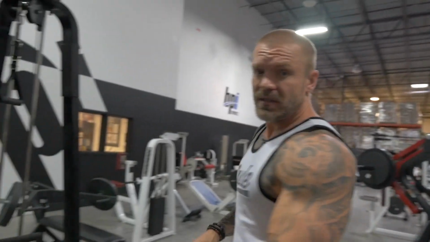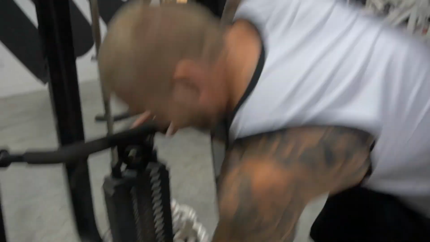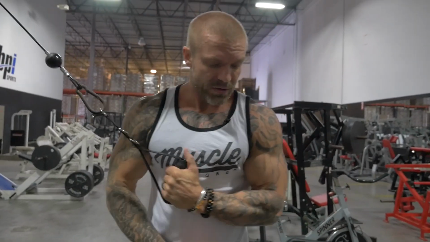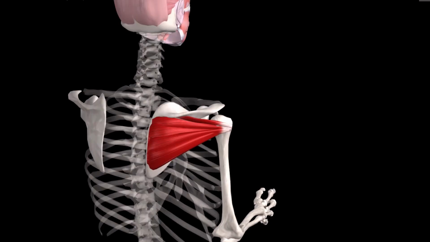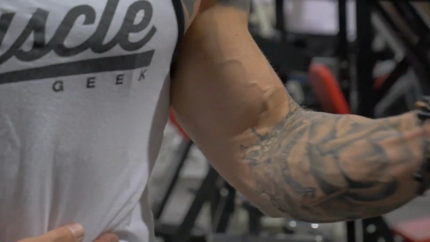So the infraspinatus is also one of your rotator cuff muscles. So if you've ever seen someone do an exercise that looks like this, that's targeting your infraspinatus. So keeping my elbow close to my side, I'm gonna rotate outward, just like that. It's gonna pull the humerus back like that, or rotate it backwards. So this is an exercise that if you're trying to get a little more detail on your back, pay special attention to this on your shoulder day and add this into your routine.